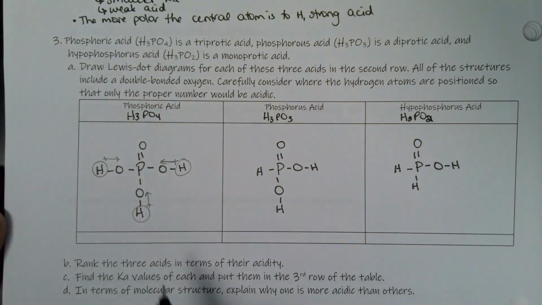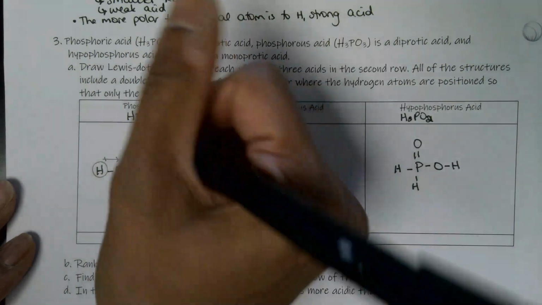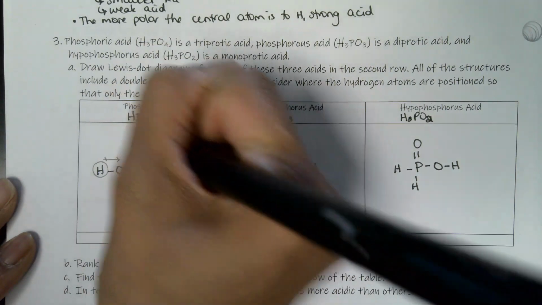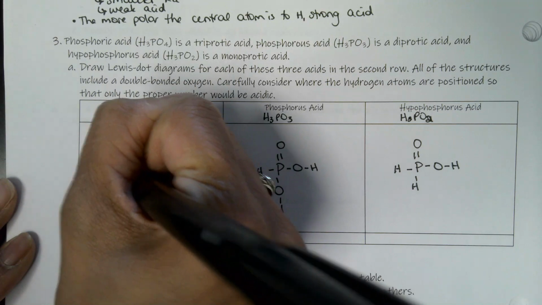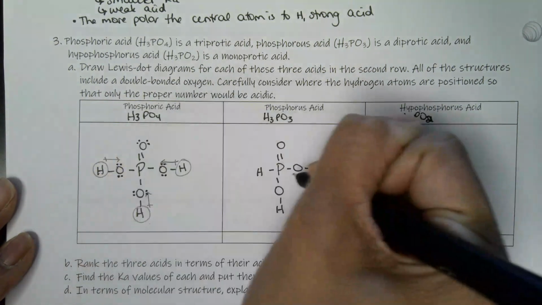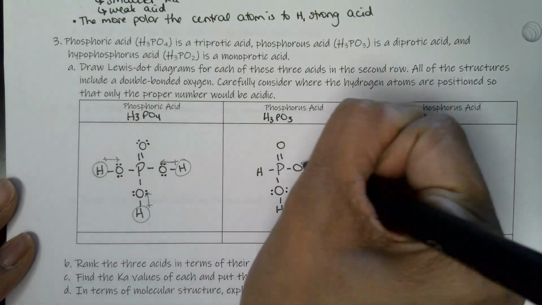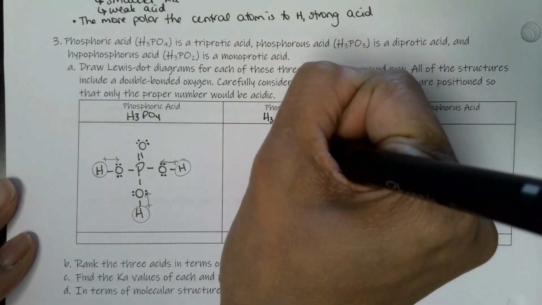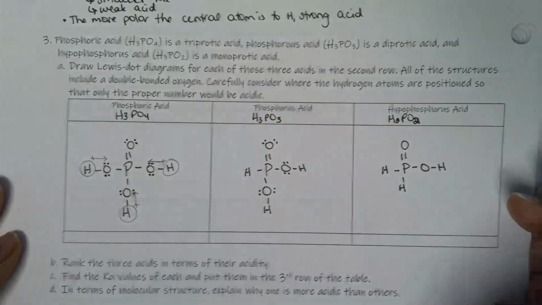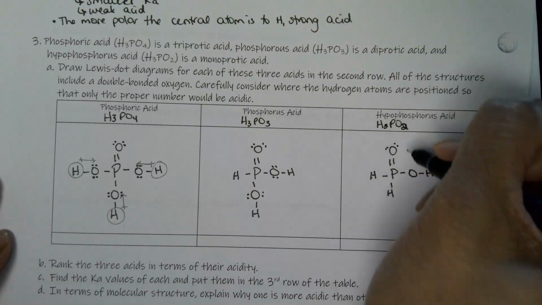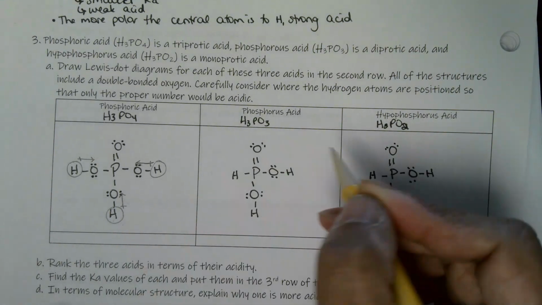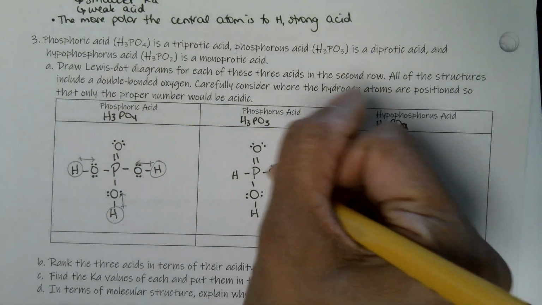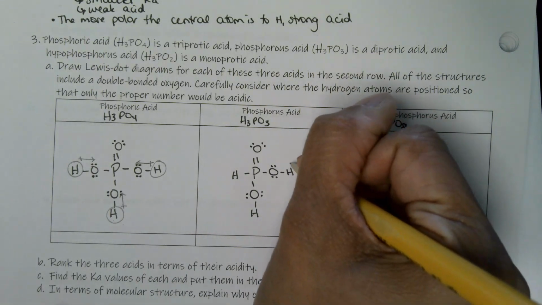Oh, sorry, one thing I forgot. This wanted a Lewis structure. So I need to make sure I show all the appropriate valence electrons on these. So give me a moment while I finish this and make sure that you put a total of 8 valence electrons around the oxygen, but we have 2 lone pairs. Cool. Awesome. And then over here with phosphorous acid, again, we have the OH over here.